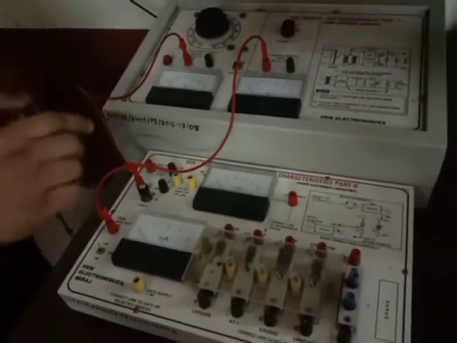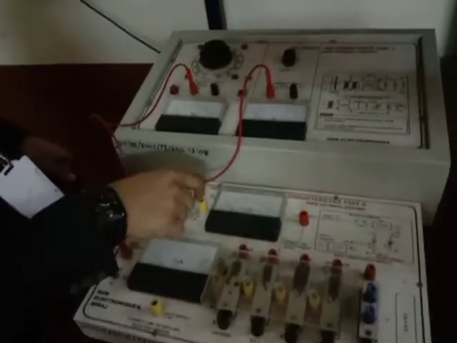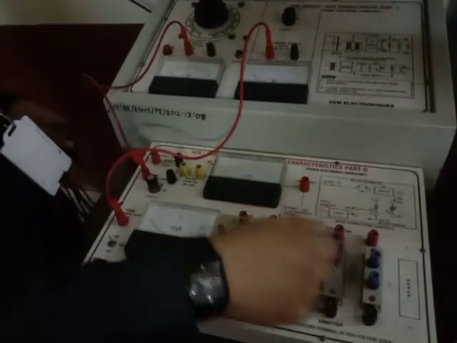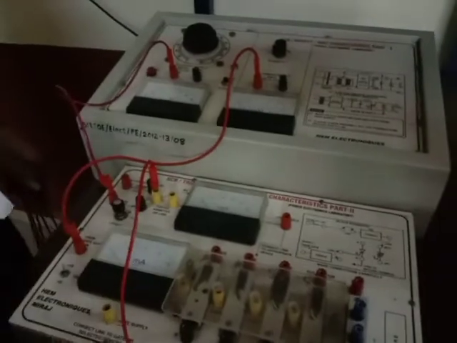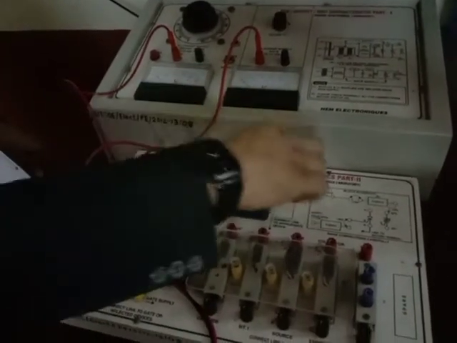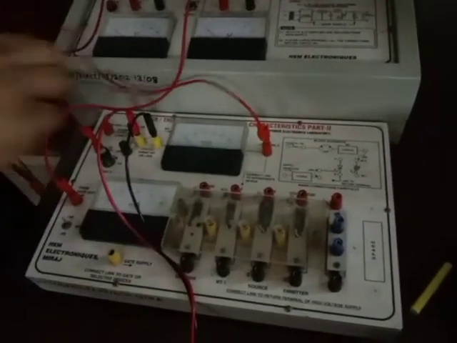Here we need to measure the collector current. For that we have the terminals available to connect. There is already an inbuilt meter, but for our convenience we are going to use a digital milliammeter so that we can see the readings. We insert it here so that the ammeter is connected in series with the supply. The other terminal needs to be connected to the collector, so I'm going to connect this terminal here to the collector. Now the upper circuit is complete.